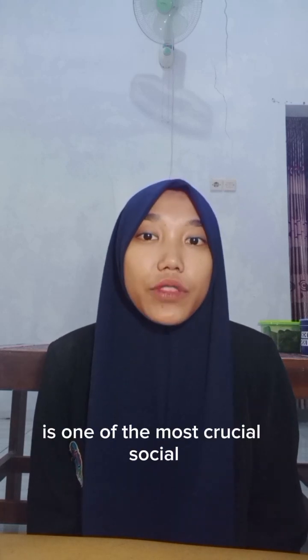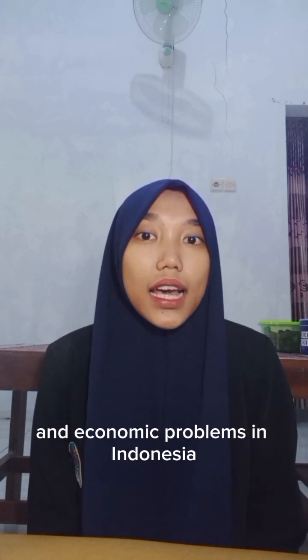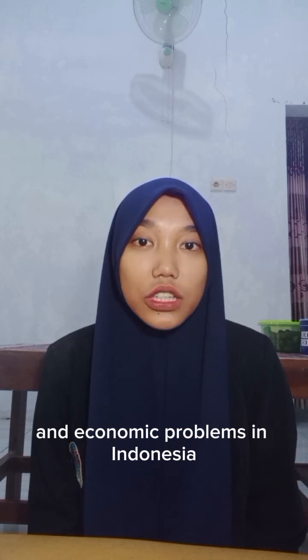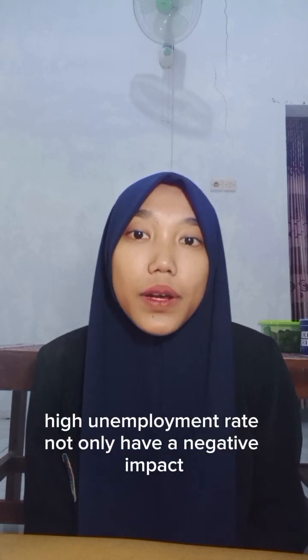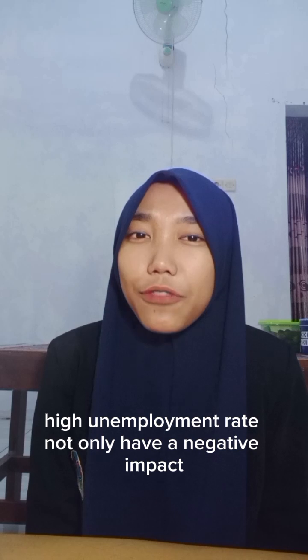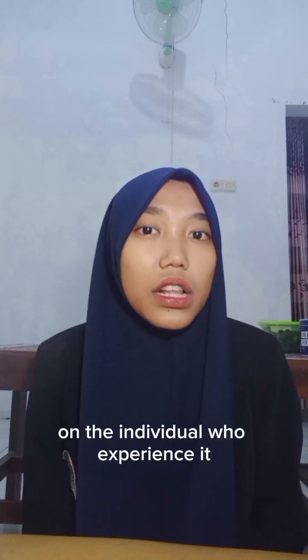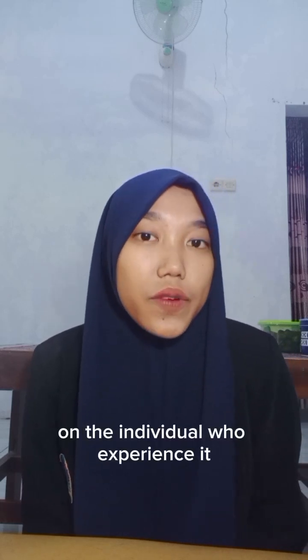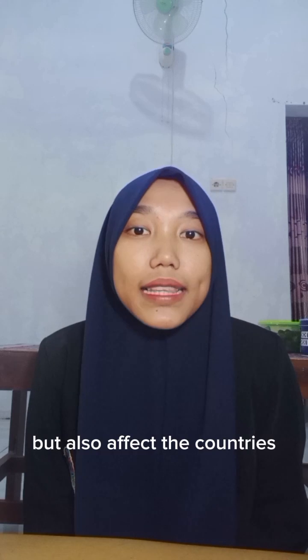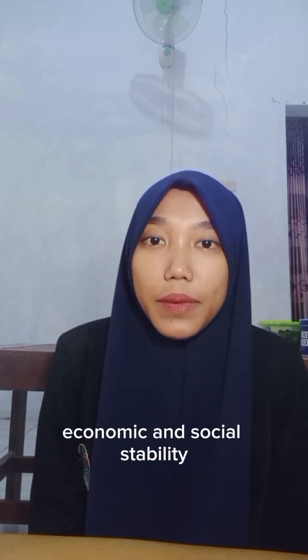Unemployment is one of the most crucial social and economic problems in Indonesia. A high unemployment rate not only has a negative impact on the individuals who experience it, but also affects the country's economic and social stability.